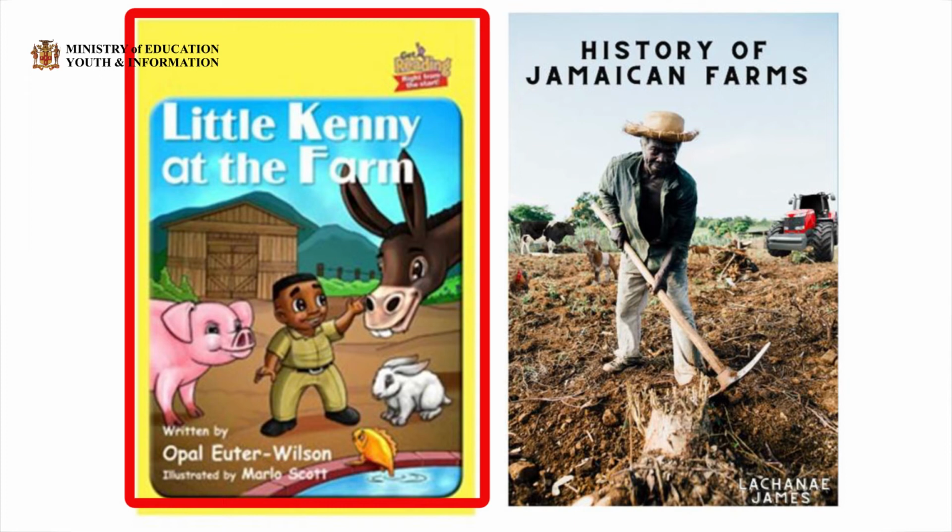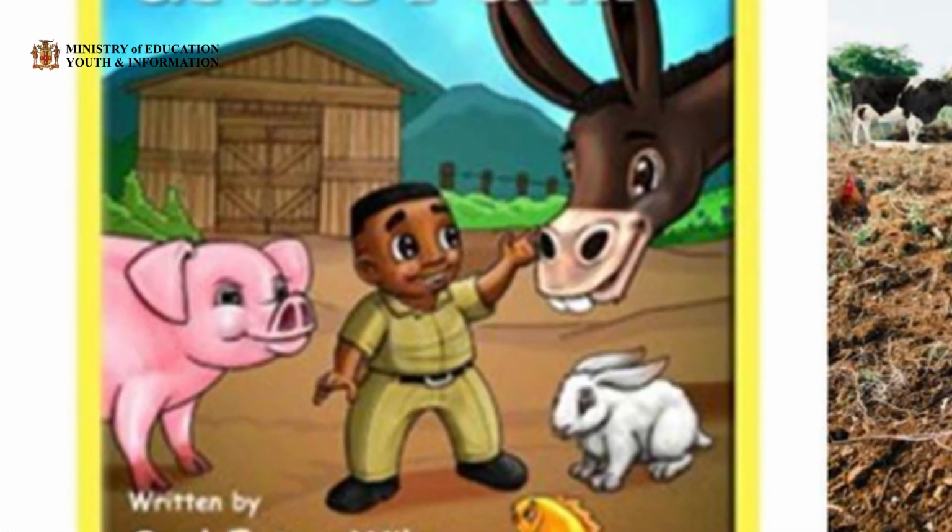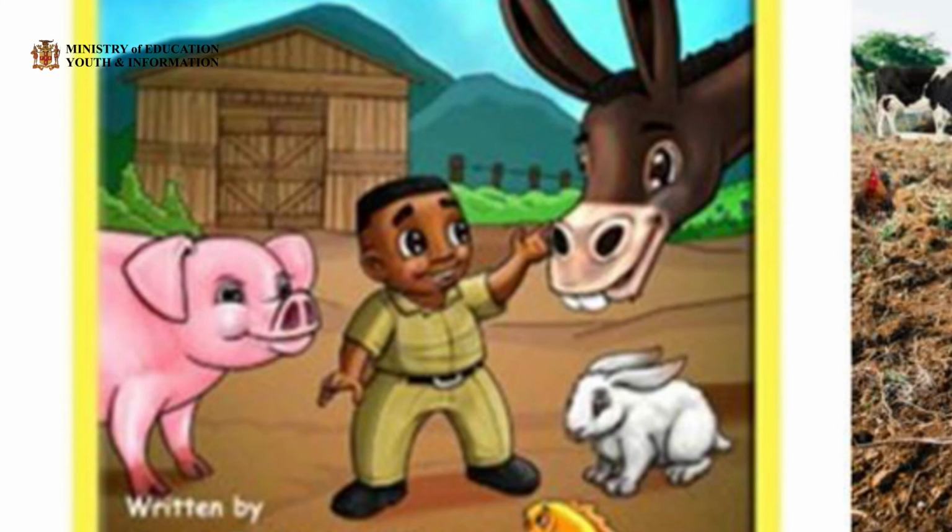Aha. I hear you say that book A is a fiction book. Okay. But what are your reasons? Let me hear them again. Beautiful. The first thing we notice is the title. And the title sounds a bit made up, don't you think? Little Kenny at the Farm. Yes, man, it sounds a bit made up. But if you even look at the cover of the book, what about the picture? What about the drawing? What do you notice?